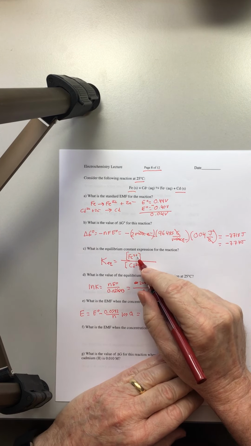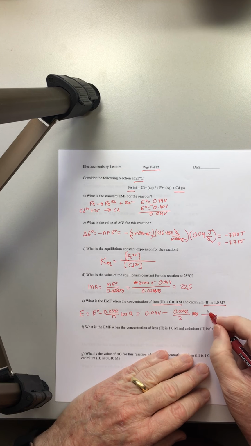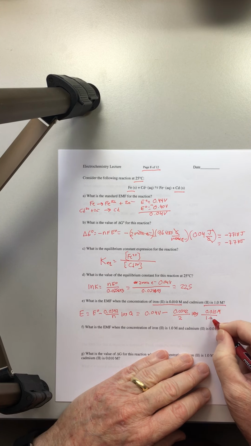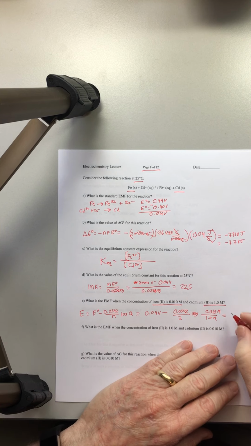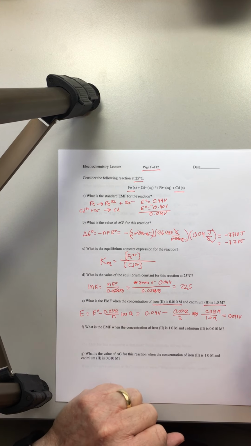Okay, so I know Fe2+ goes on the top, and the Fe2+ is 0.010 molar. This is 1.0 molar. And when I run that through my calculator, I get 0.099 volts.